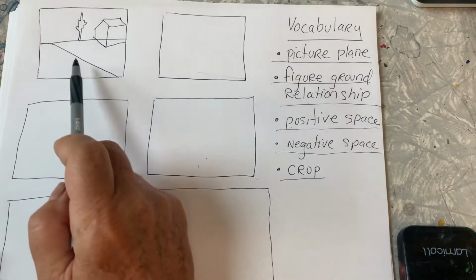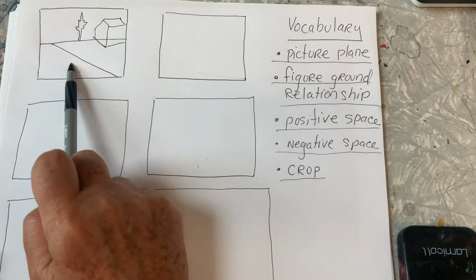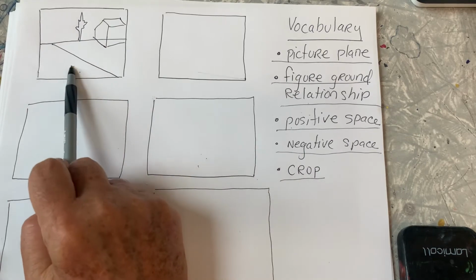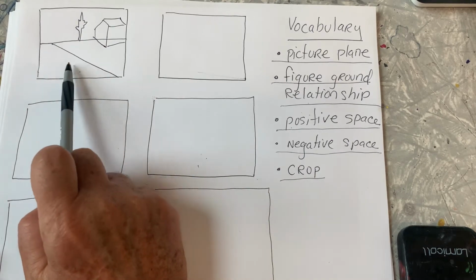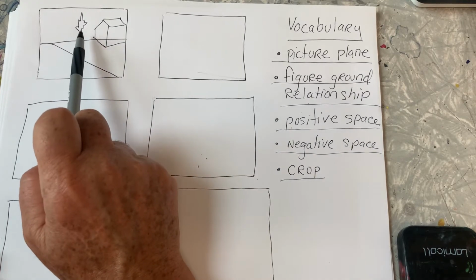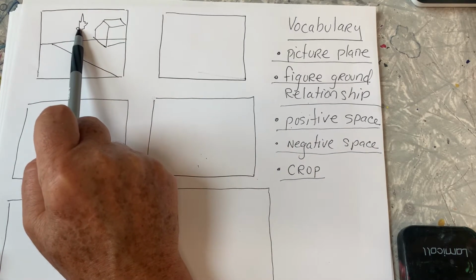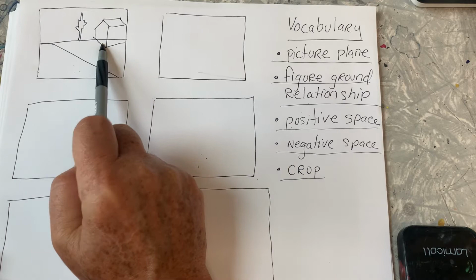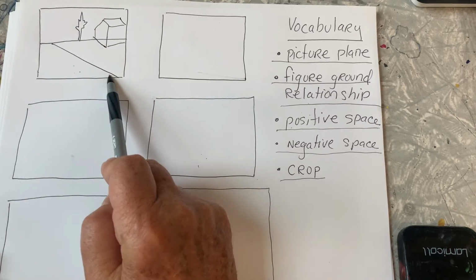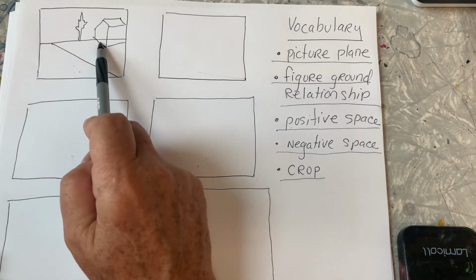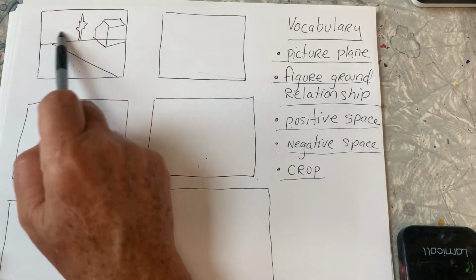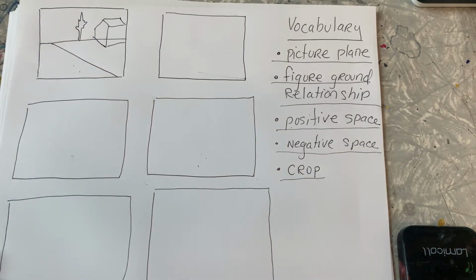Okay? Now in this picture plane, this thumbnail sketch, I'm pretty zoomed out. I see the tree as one of my figures in the ground. The house is another one. There's this diagonal division of the ground. I know that this is ground, and then this is sky, or land and sky.